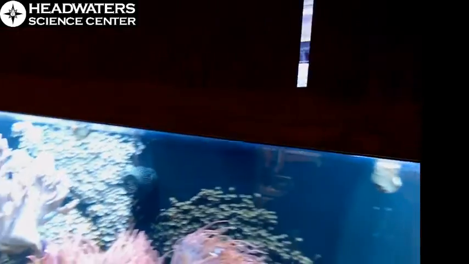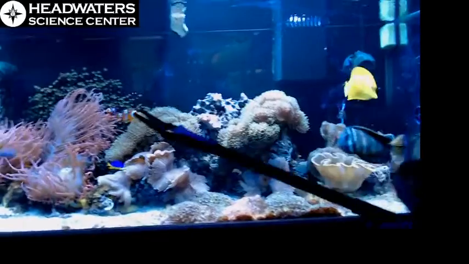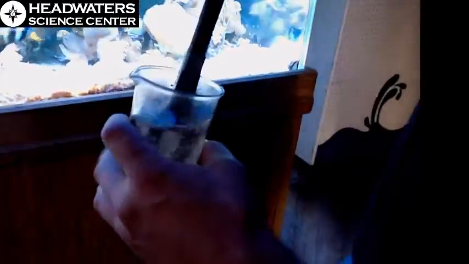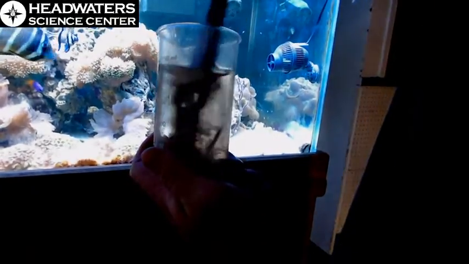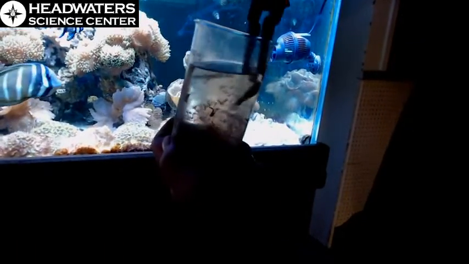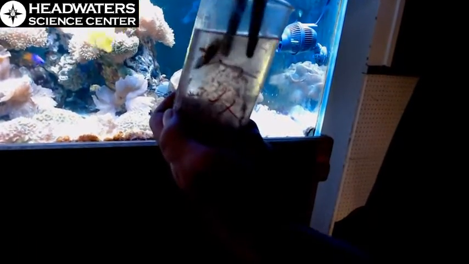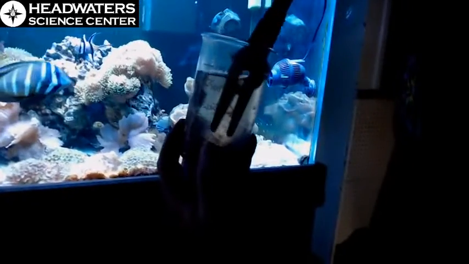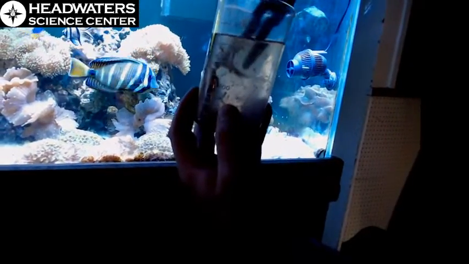So, just like we talked about, they compete for resources. And what we're going to be showing today is, how do they compete for food? We have an assortment of silverside fish, bloodworms, and mysis shrimp. And I can't find what I was supposed to give the anemones.